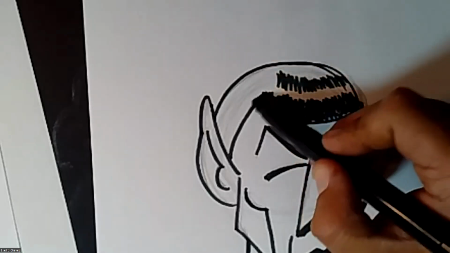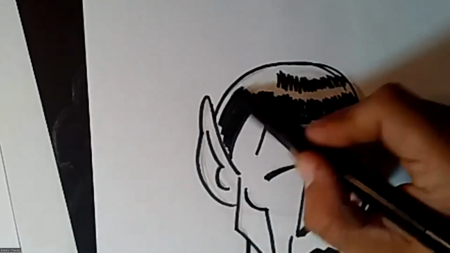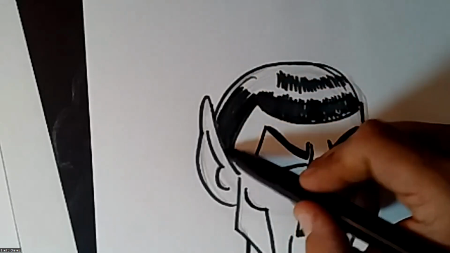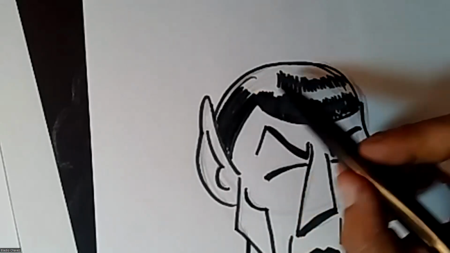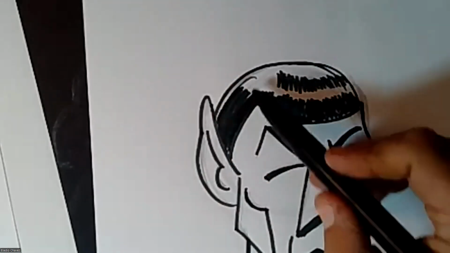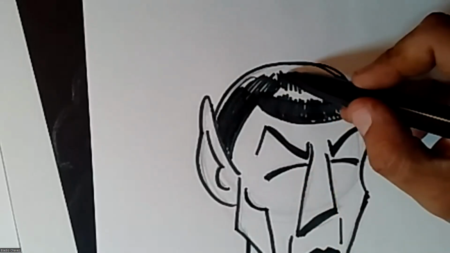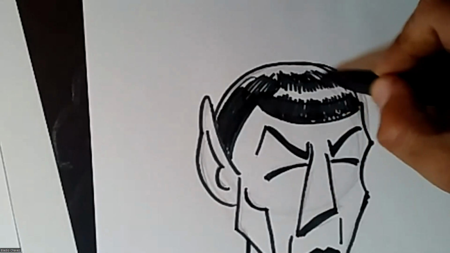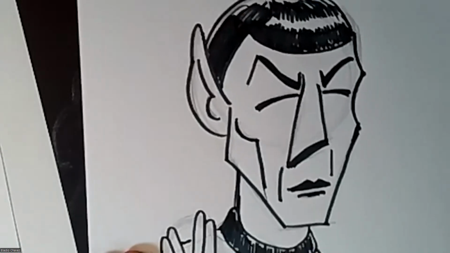The bottom line there, and then I'm gonna go all the way. I can probably leave a little bit of a gap right there. That's like reflected light. See that little gap of that line? That's reflected light. It gives it more of a sense of roundedness. Connect it a little bit, and maybe even the top, like there's light at the top, making this hair really shiny. And there he is. I think that's a really good cartoon of Spock.